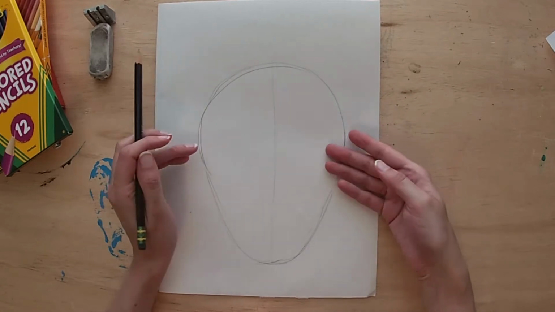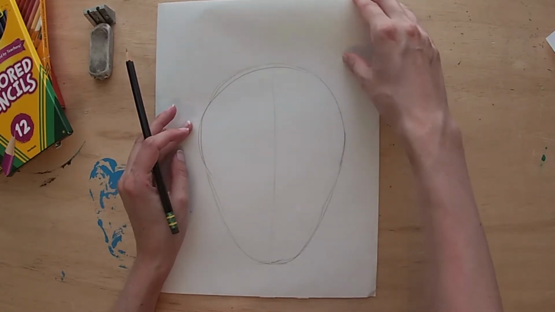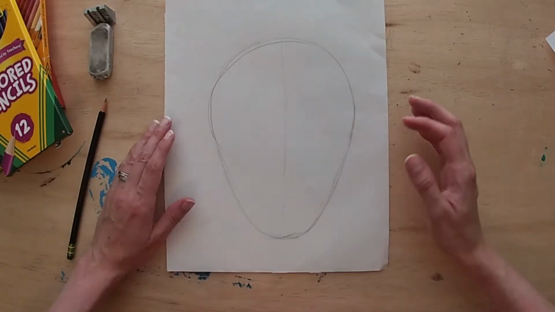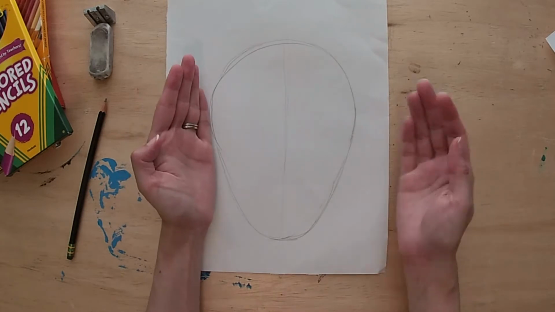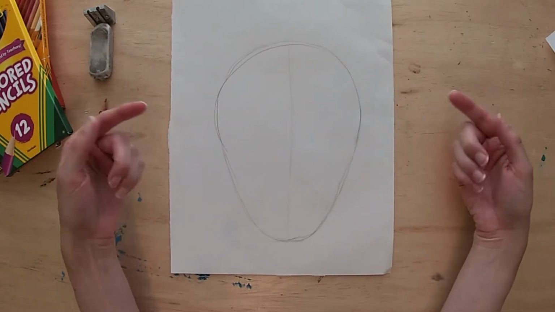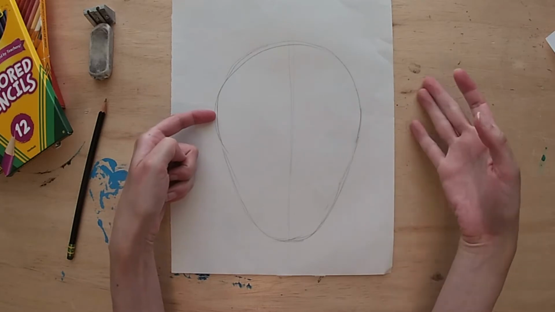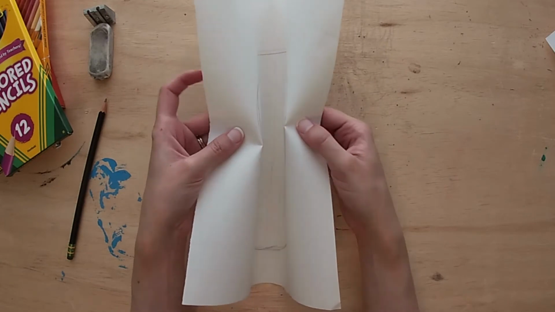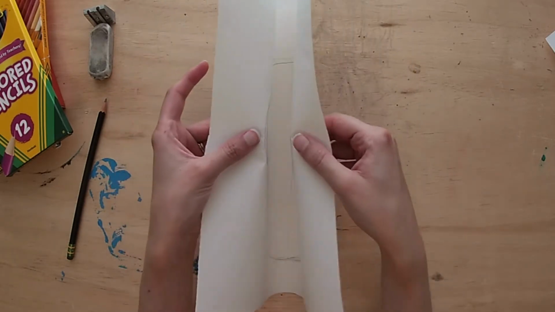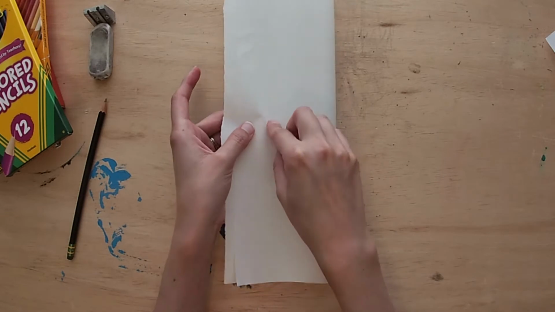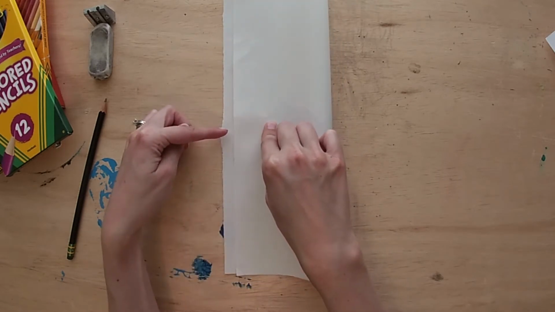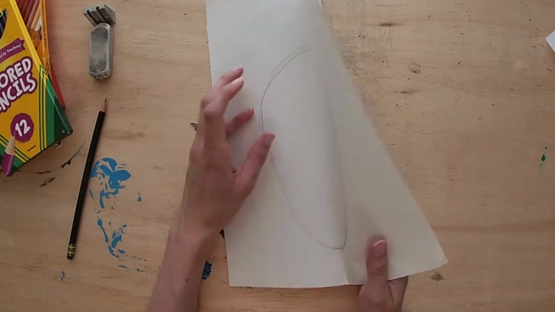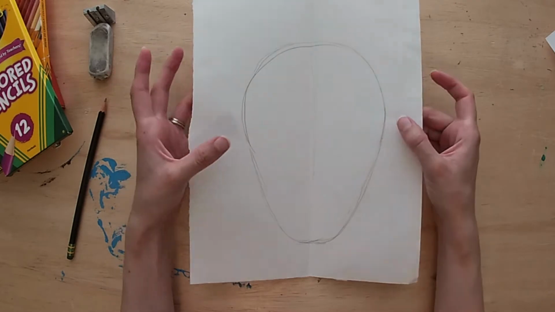Now, if you can't look at this and tell where halfway is, one trick you can use is to fold your face in half. Now, I'm not talking about your paper. I'm talking about the outer edges of your face. Fold this so that those two lines right there meet up. See how my face isn't perfectly centered in my paper, so I'm not folding my paper in half. All right, and that finds center for me.